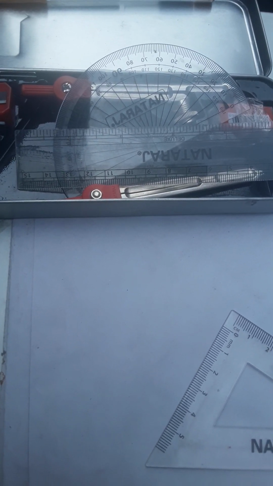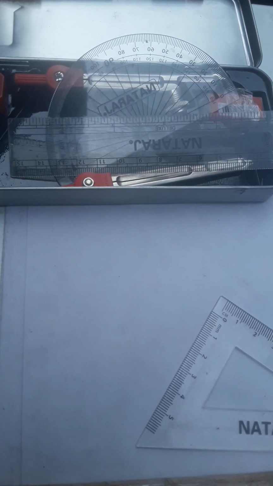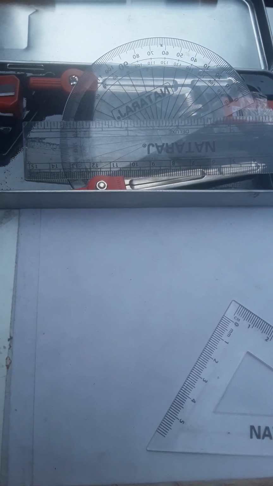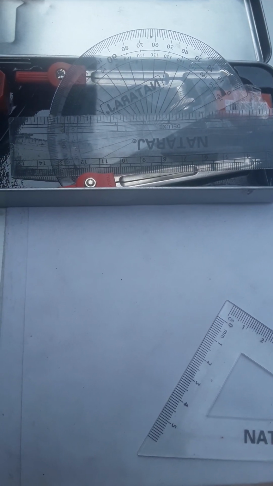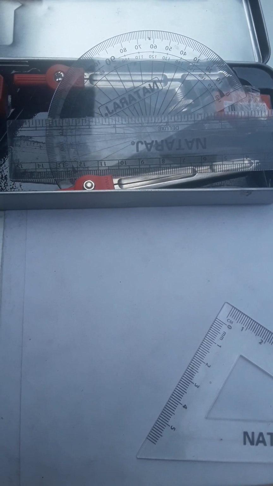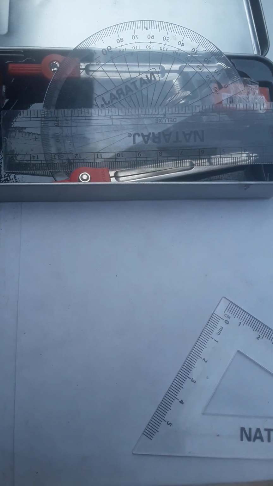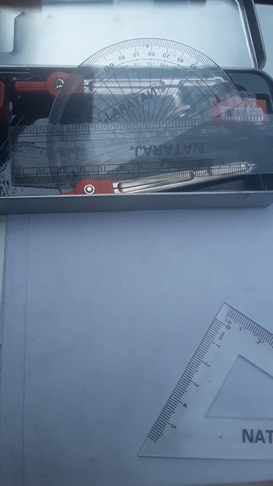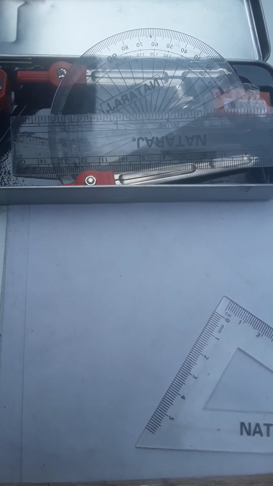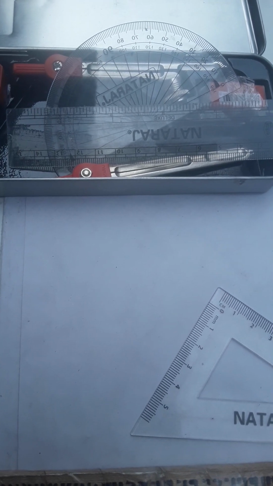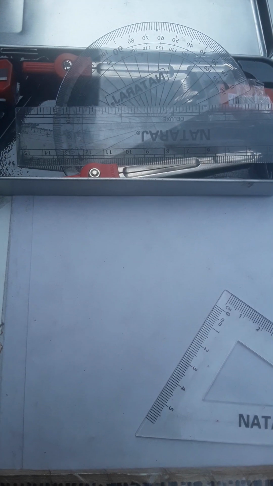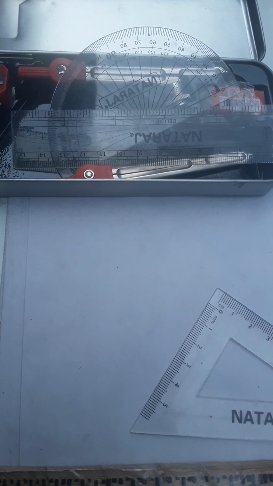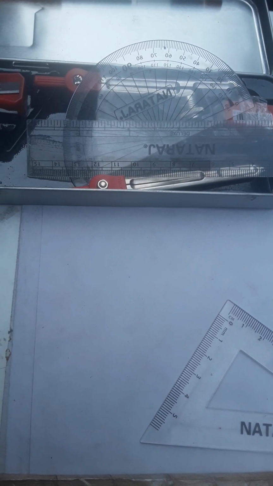Before I proceed, I want us to look at the objective of today's lesson. At the end of this lesson, you should be able to: 1. Explain isometric drawing. 2. State the uses of isometric drawing. The last and not the least, 3. Draw isometric drawing of simple shape blocks.